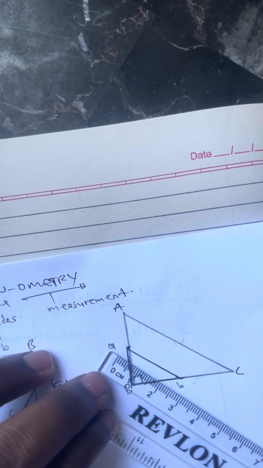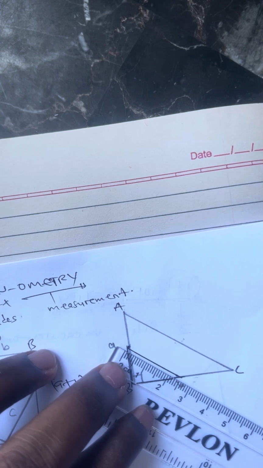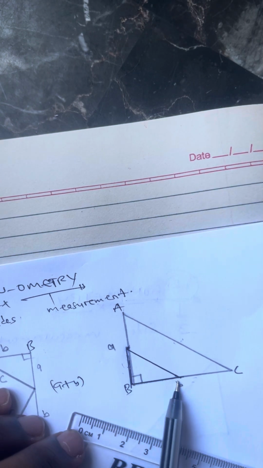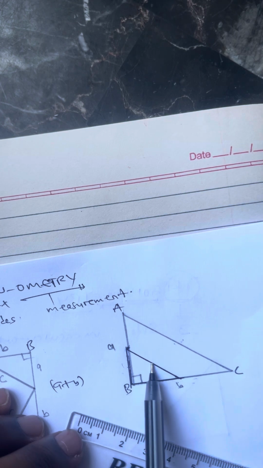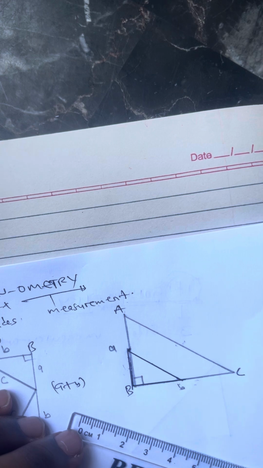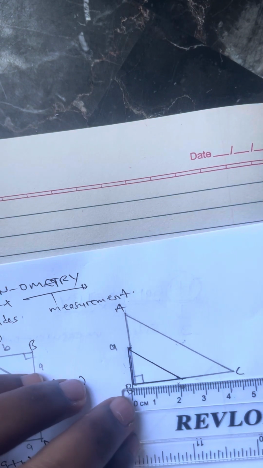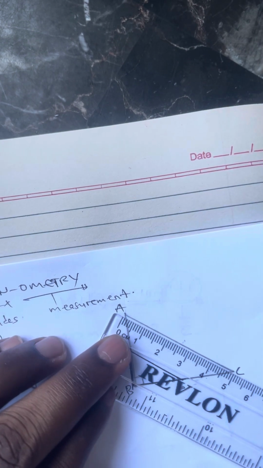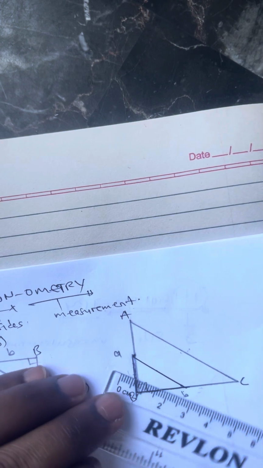So you can't draw a side joining the two ends that is longer or shorter than this. You're only limited by these ends. So the lengths are what determine the length of the remaining side. These two lengths determine the length of the remaining side. If this is longer, this one becomes longer. If this is shorter, this one becomes shorter.